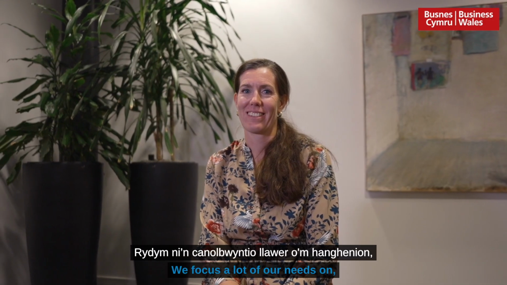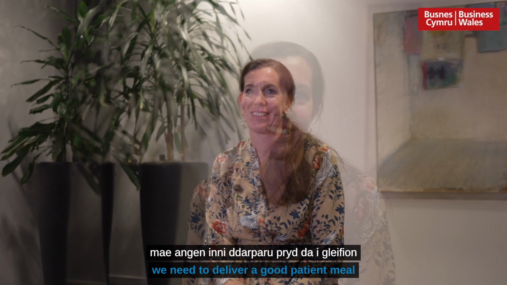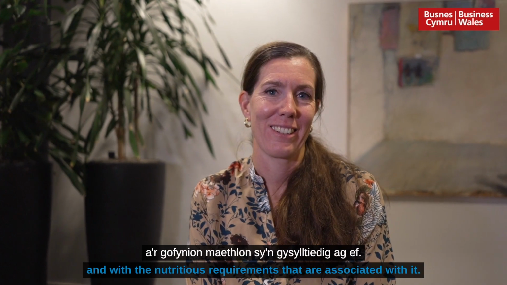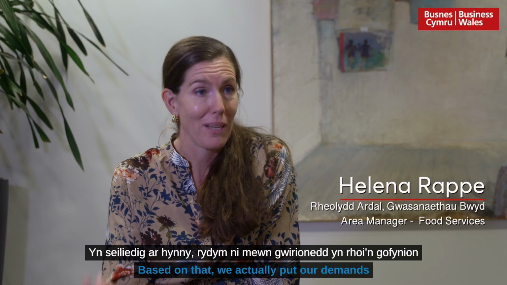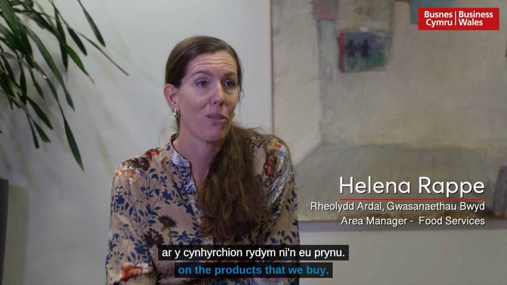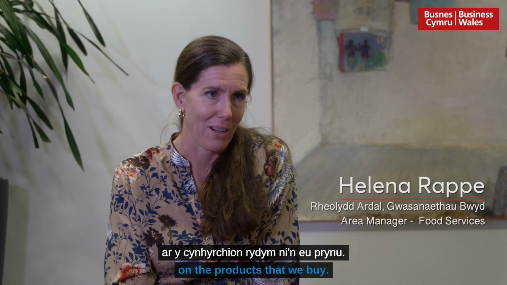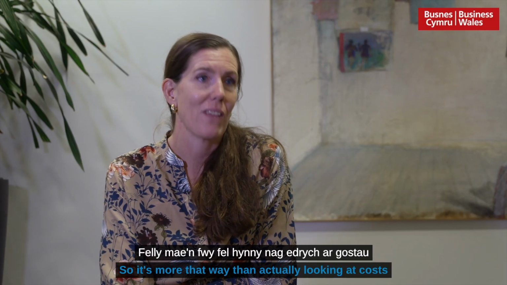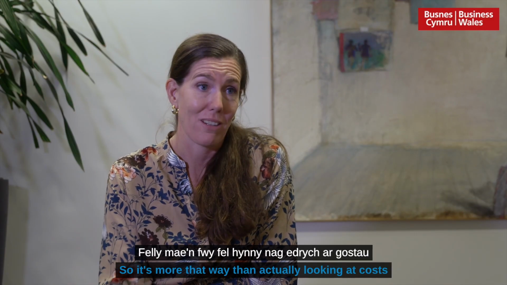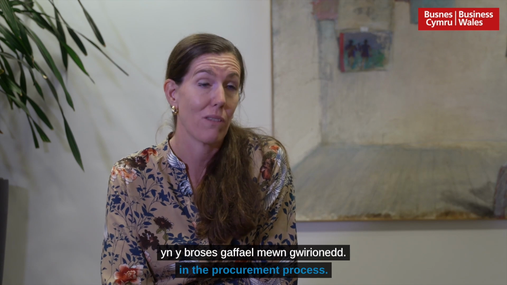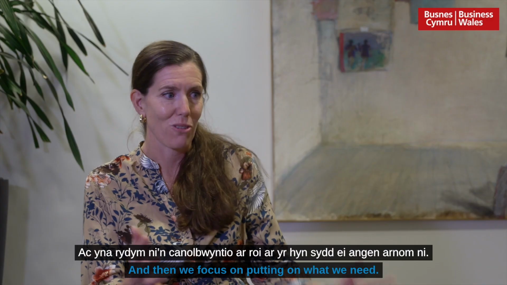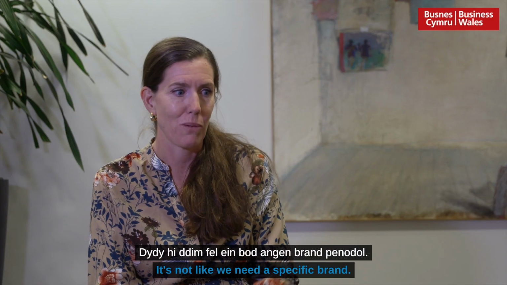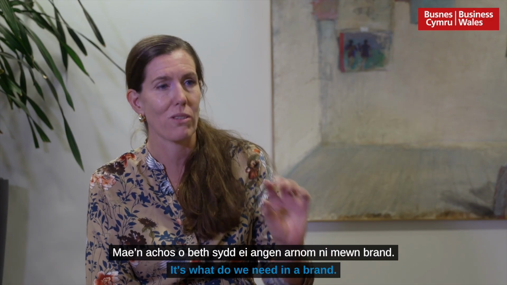We focus a lot of our needs on delivering a good patient meal with the nutritious requirements that are associated with it. So it's based on that that we put our demands on the products that we buy. It's more that way than actually looking at costs in the requirement or the procurement process. And then we focus on what we need. It's not like we need a specific brand. It's what do we need in a brand.